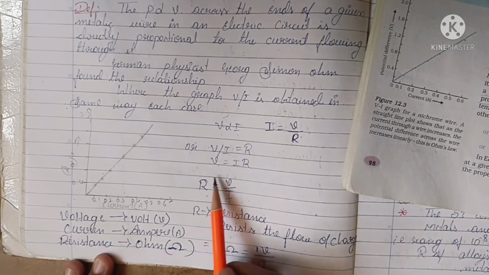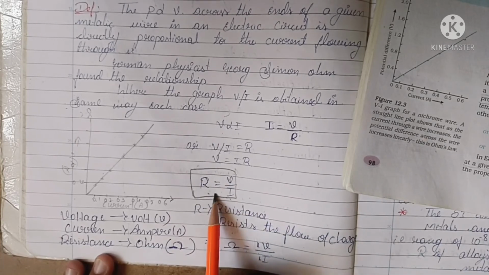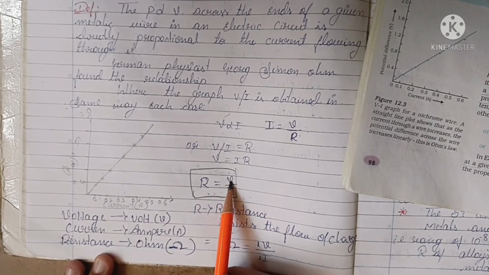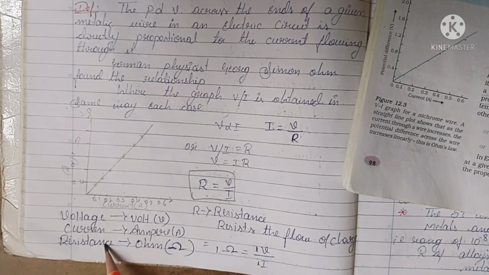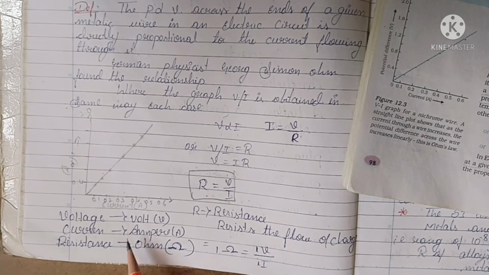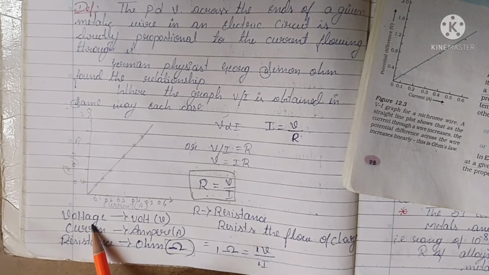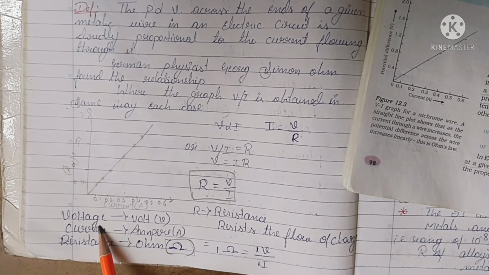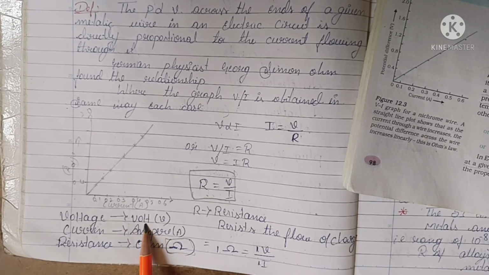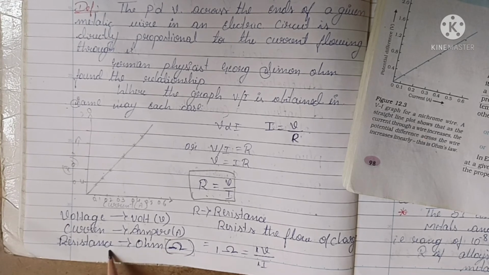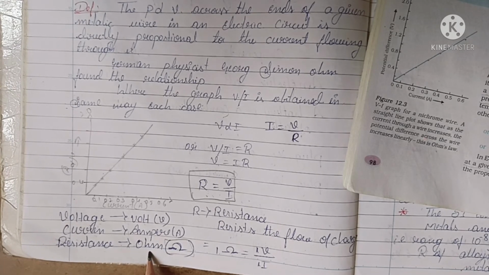This is the final formula that you need to remember. Voltage, current and resistance are the three factors here. Have a look at this one, because there is one important symbol given for you. The SI unit of voltage is volt, the SI unit of current is ampere, and the SI unit of resistance is ohm. This is the new one, ohm.